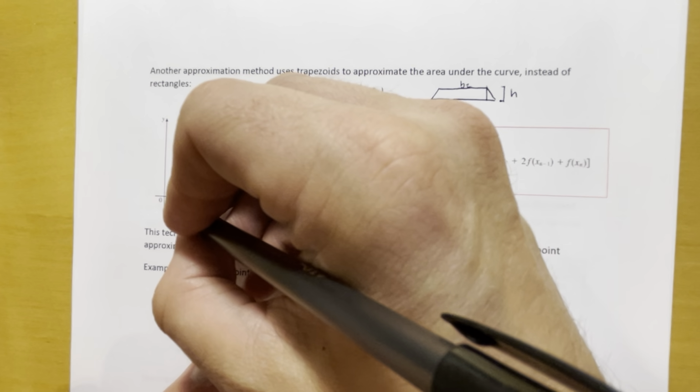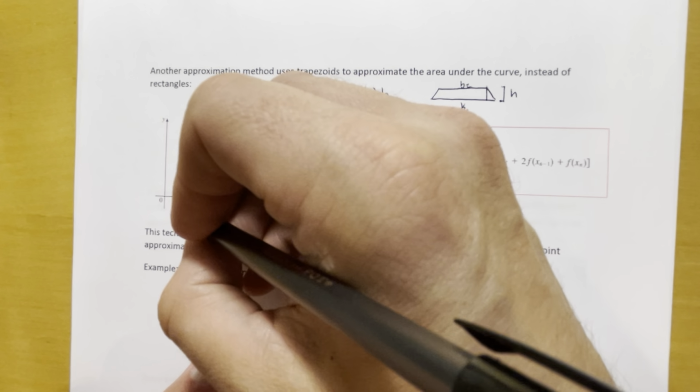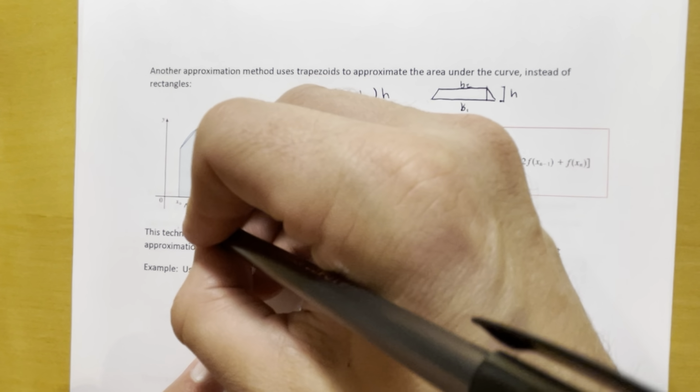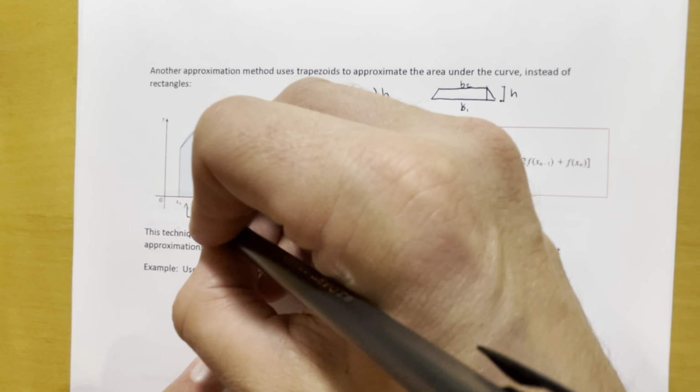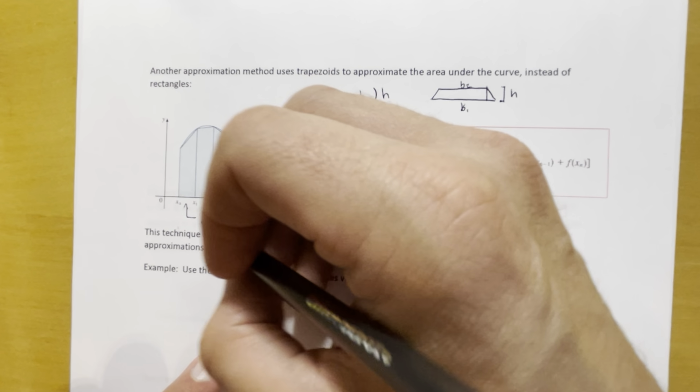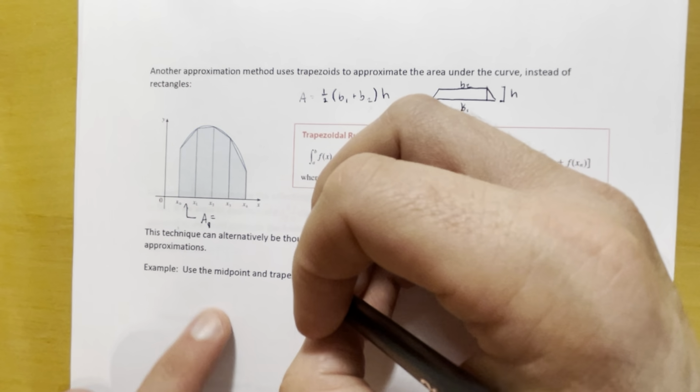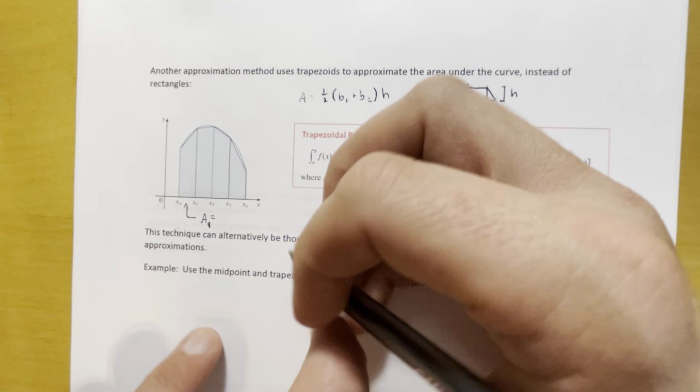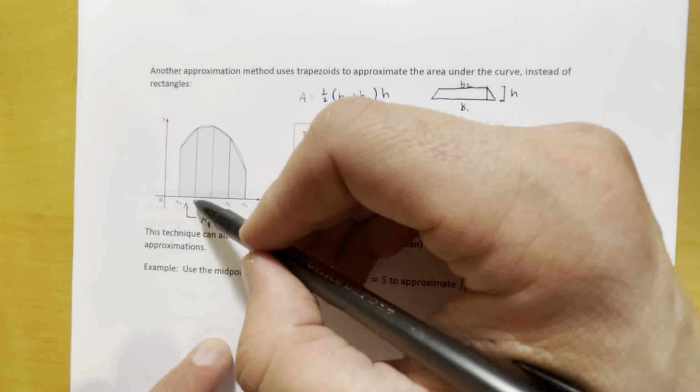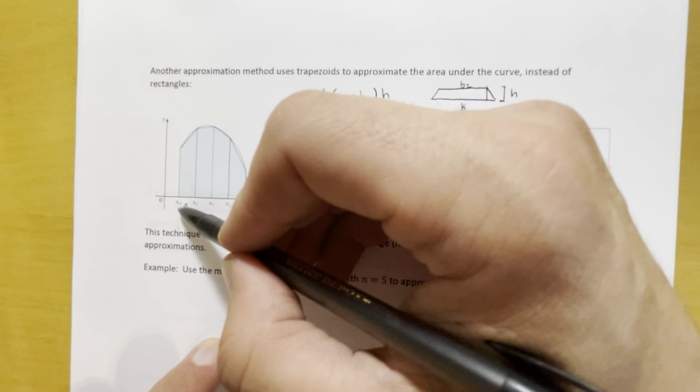Let's think of maybe just the area of this first trapezoid. I'll call it A0, or actually, let's call it A1. It is the sum of the bases, and I get these bases by plugging x0 and x1 into my function.